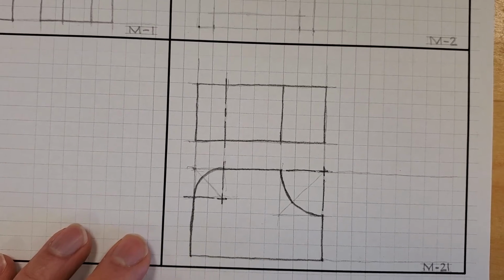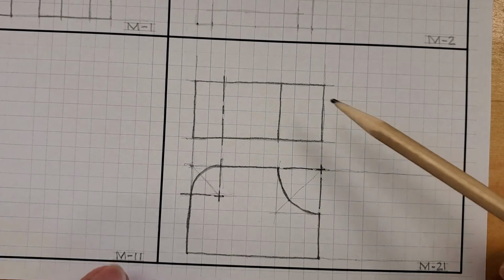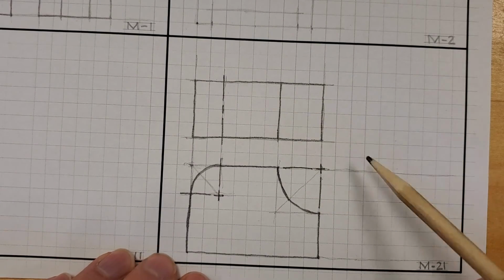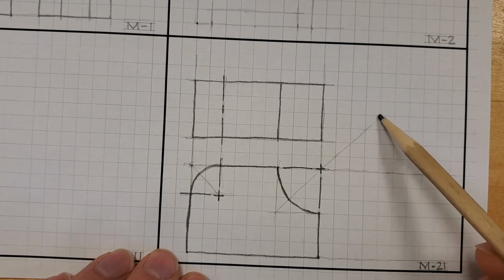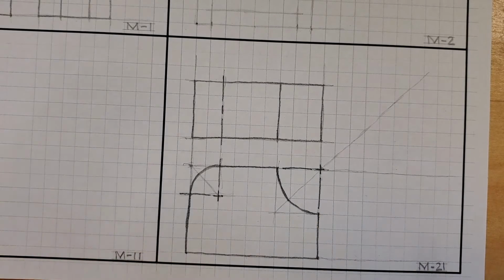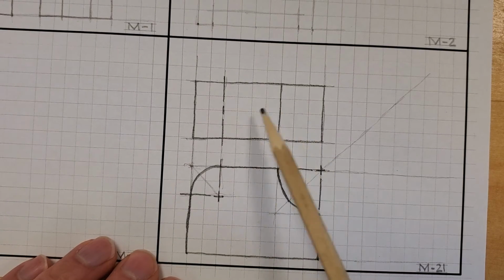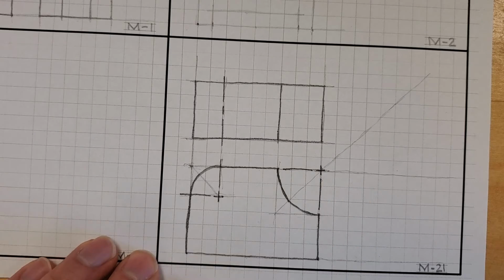And remember from the last video, to project the depth from the top view to the right side view, we use this tool called a miter line. Okay, a miter line is a 45-degree angle line that always comes from the corner of the front view. Let me say that another way. It always comes from the box of the front view, using the box method. So we are drawing the right side view from the top view, so it should come from the top right corner of the box of the front view.